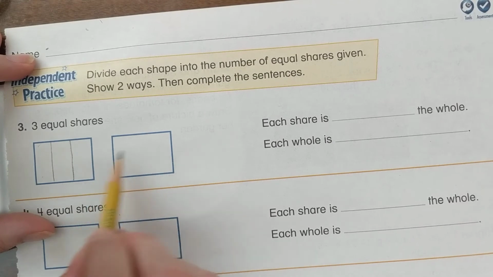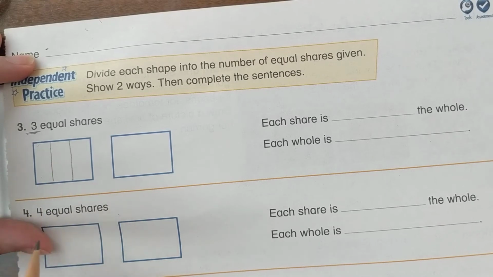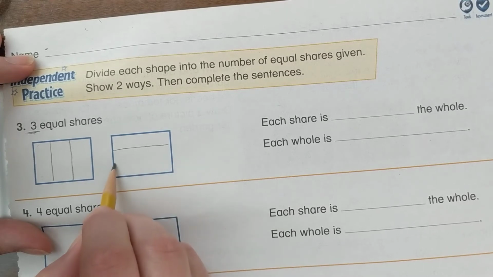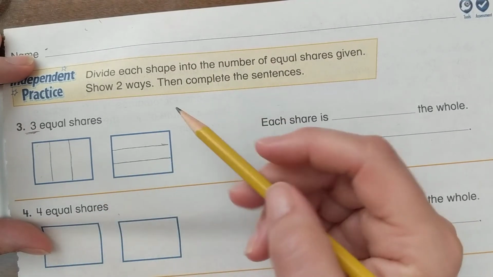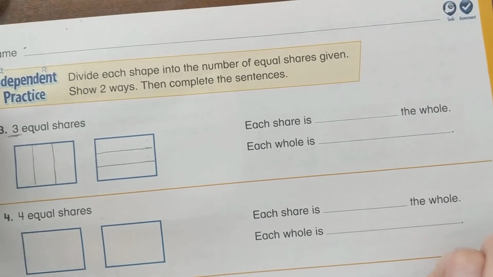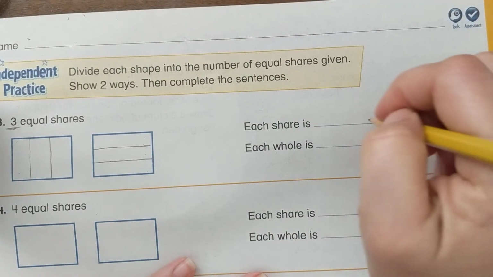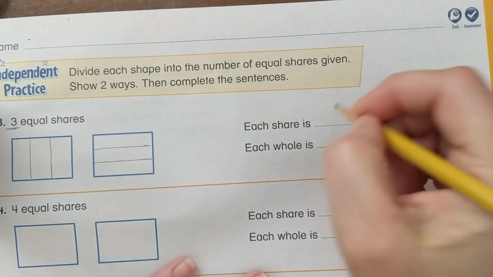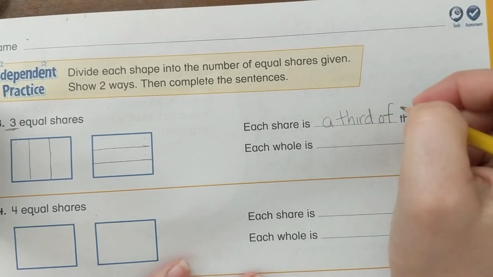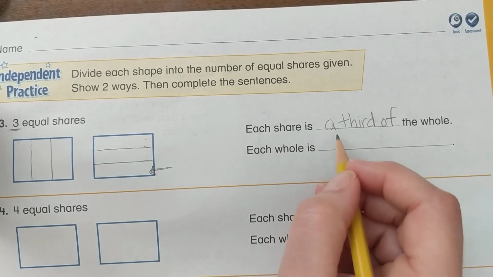Now next one I'm gonna do rows. Remember, since I'm trying to make 3 equal squares, I'm only going to draw 2 lines. So now let's draw 2 lines side to side. Try to make them equal as best as you can. And now I have 1, 2, 3 equal shares. So each share is blank the whole. What should I write right here? You should write is a third of. Talking about just one piece is a third of.